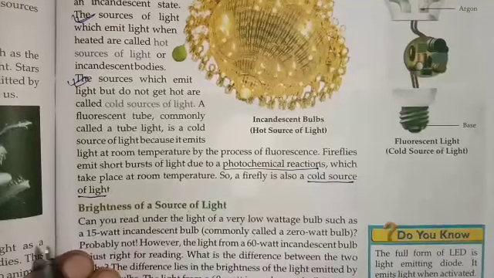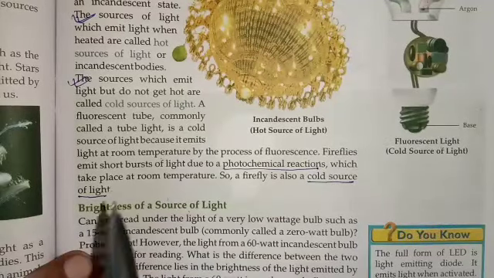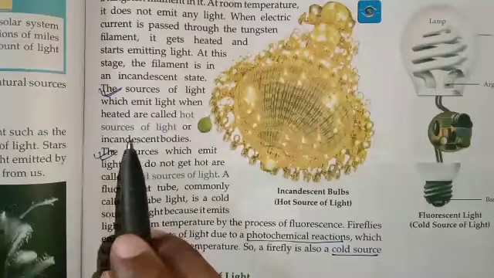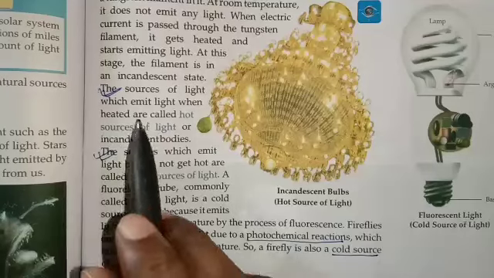I think it is clear. Now, what are the cold sources of light? Definition with examples you have to memorize. Another is hot sources of light. What are the hot sources of light? Definition with a few examples. Try to practice this much.